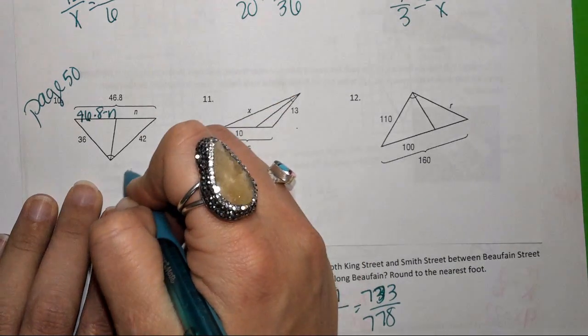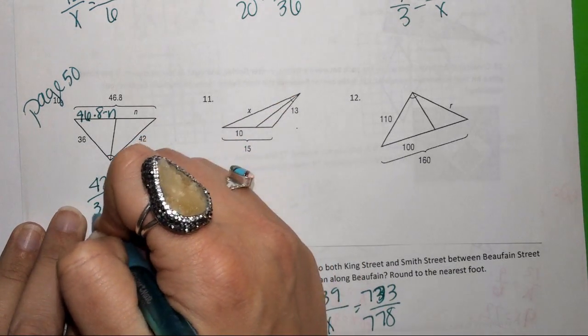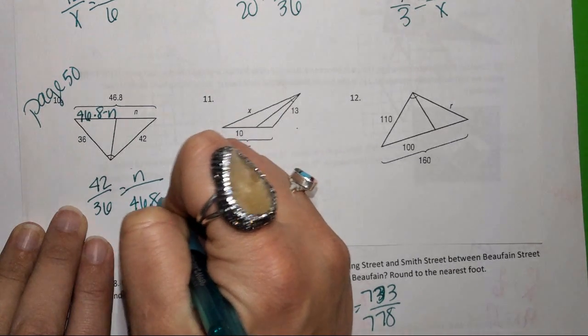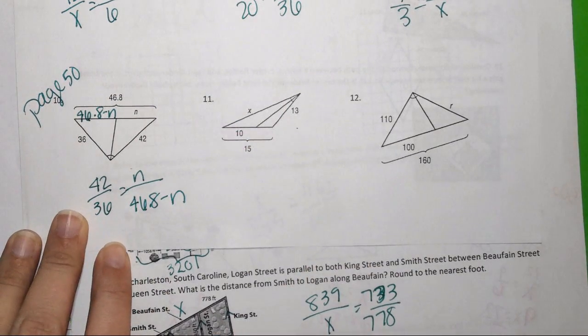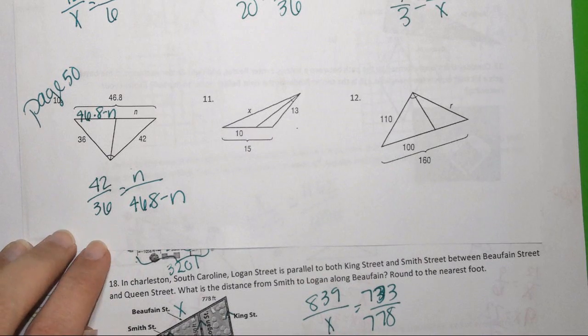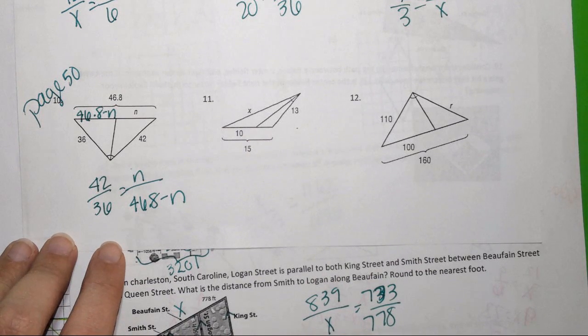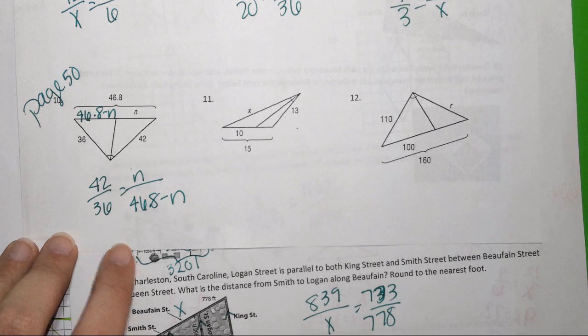So that means that you would do 42 divided by 36 equals n divided by 46.8 minus n. I did it a different way. It's okay. Yes, you can use the x instead of n.